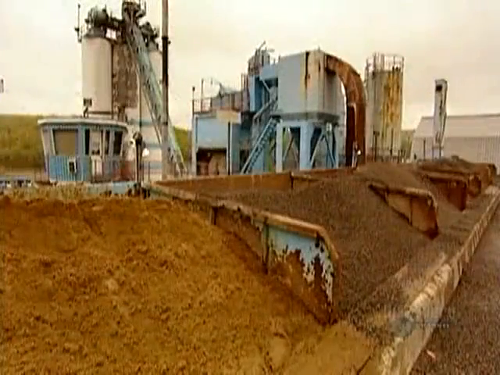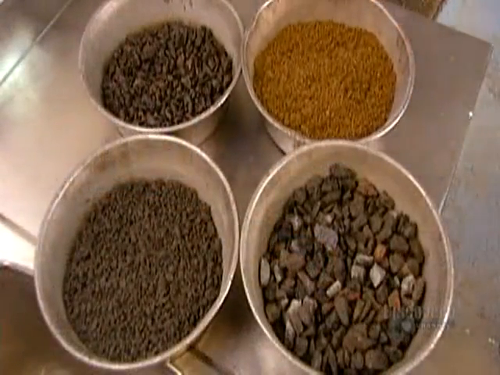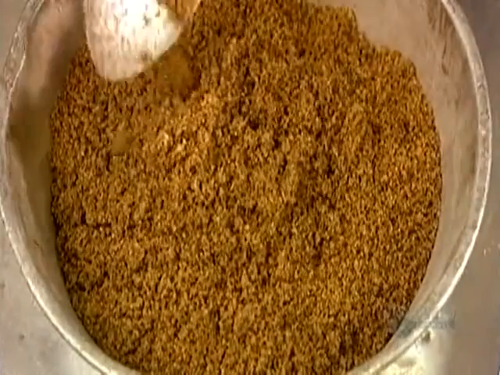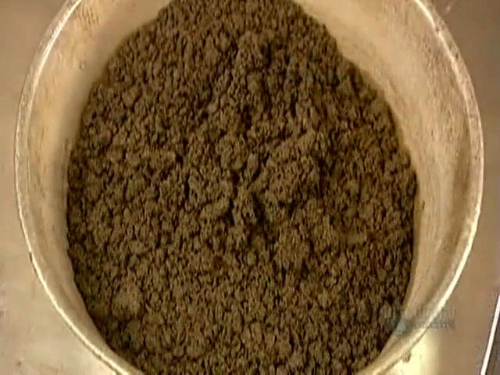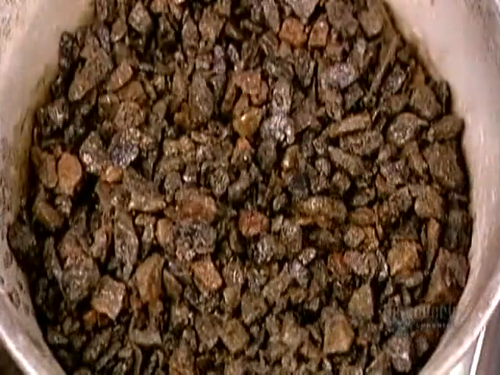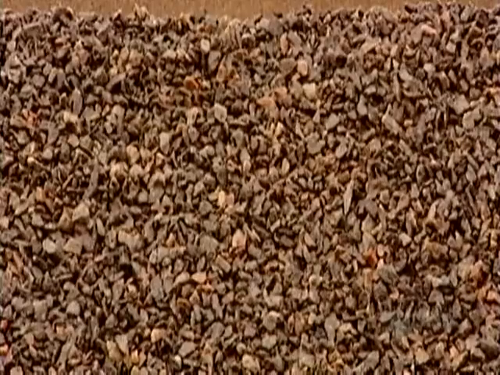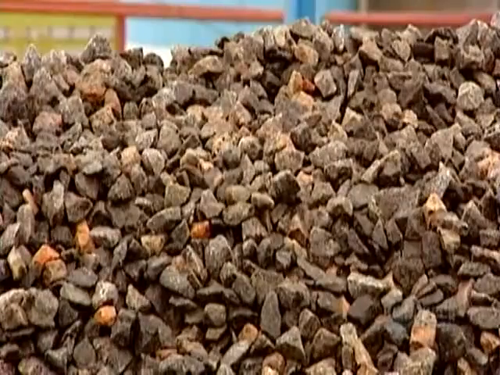Exactly what goes into the paving asphalt depends on what's being paved, but generally, these are the 4 ingredients. Sand, stone dust, 5 to 10 millimeter stone, and 10 to 14 millimeter stone.